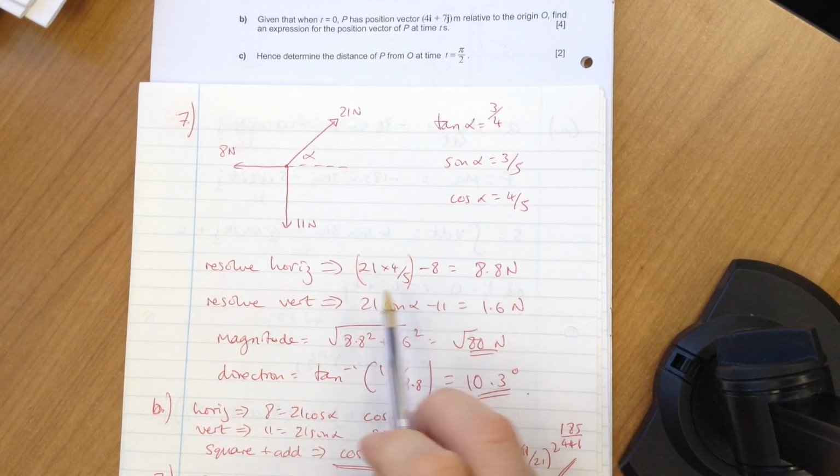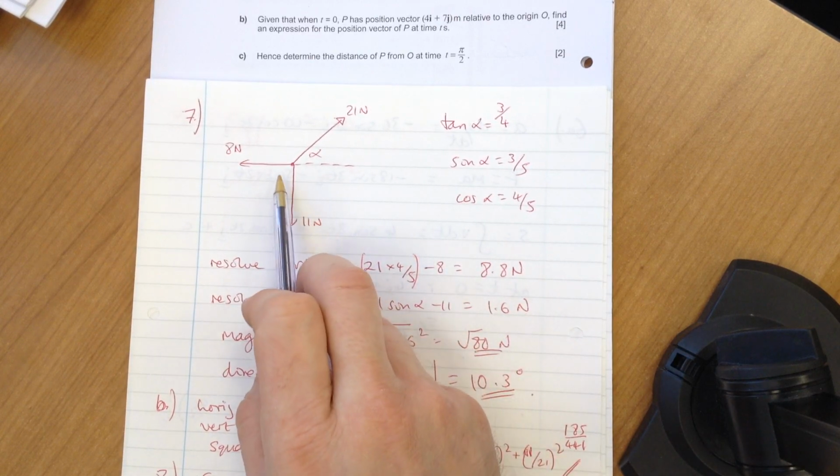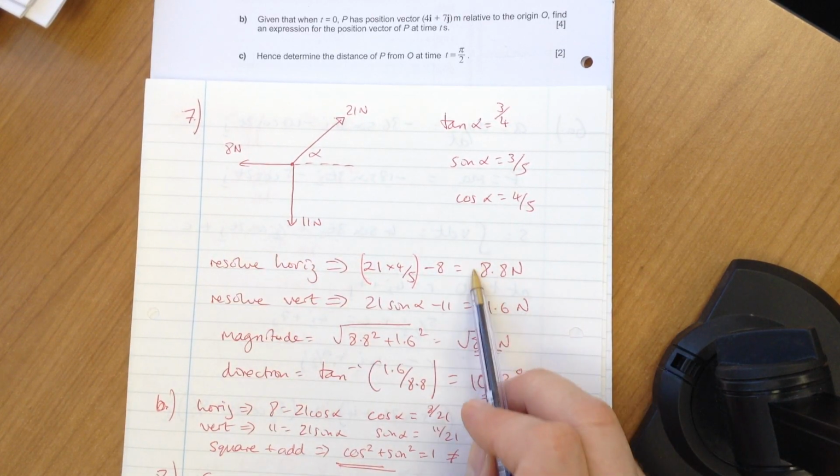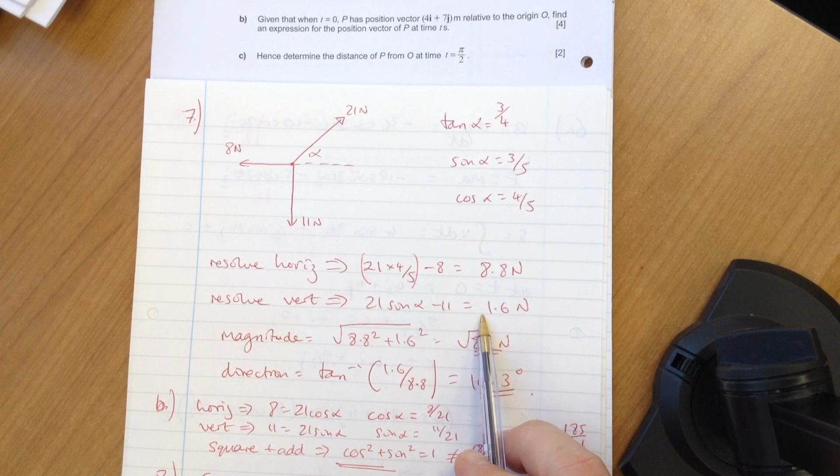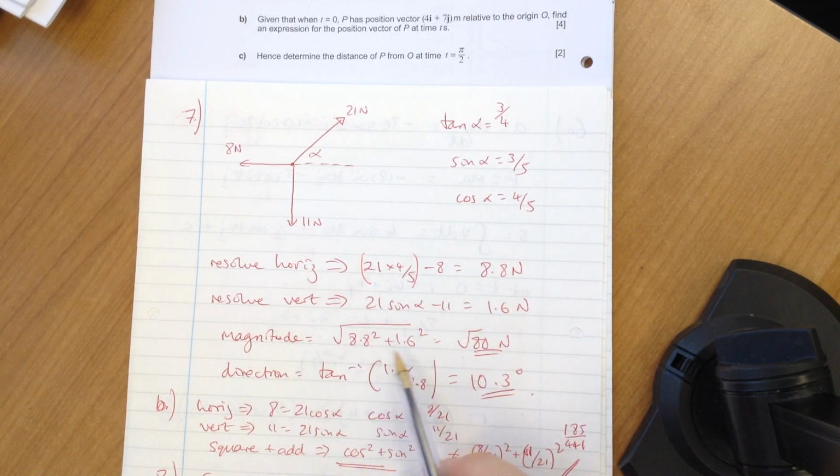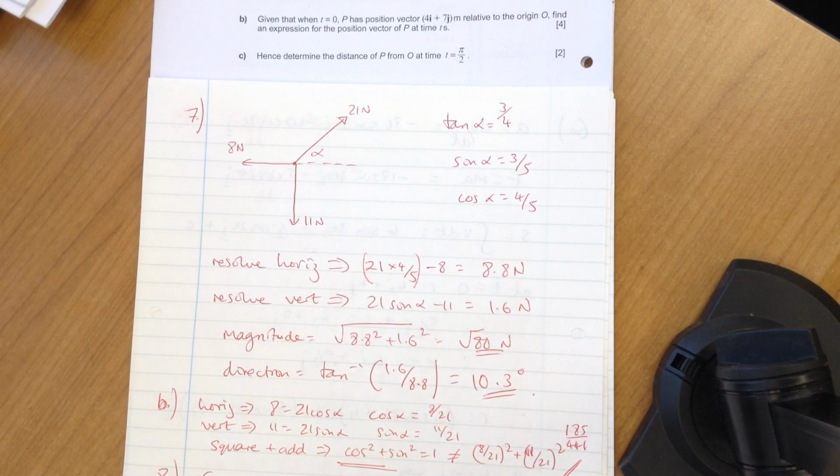Now, it wouldn't matter if you'd done it the other way around and you had done left take away right, and these had come out as negative, because of course when you do the magnitude, you square them and then add them and root them, so it would become positive anyway, so don't freak out about that.